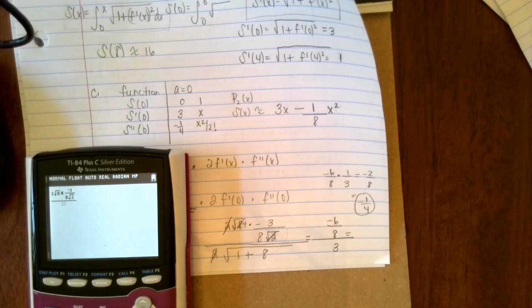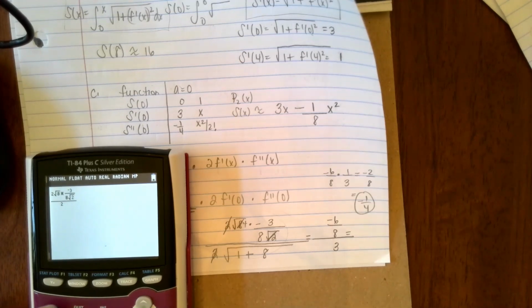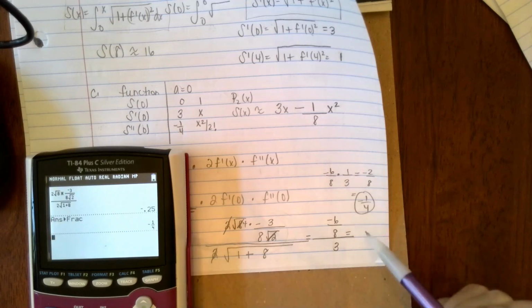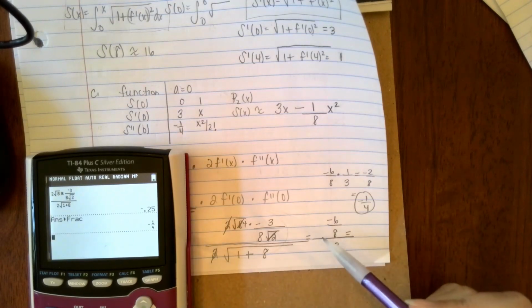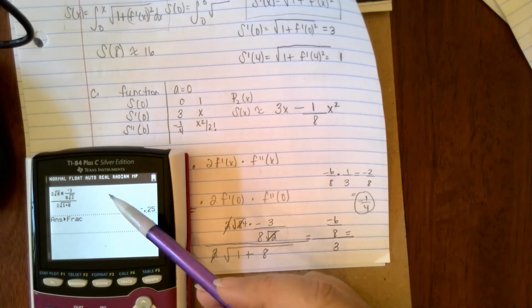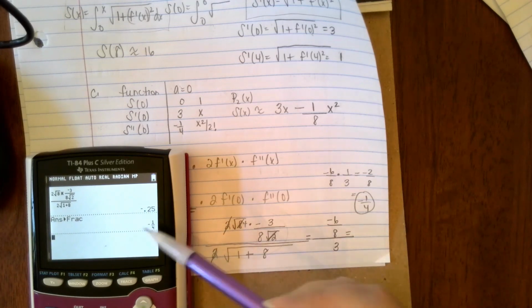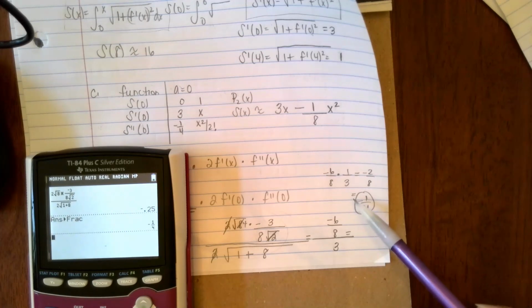And then on the bottom, I've got a 2 times the square root of 1 plus 8. Let's see. Look. So you don't have to do all of this math. You just put it in your calculator as you see it, and it will do all of that ugly math for you, and you get negative 1/4.